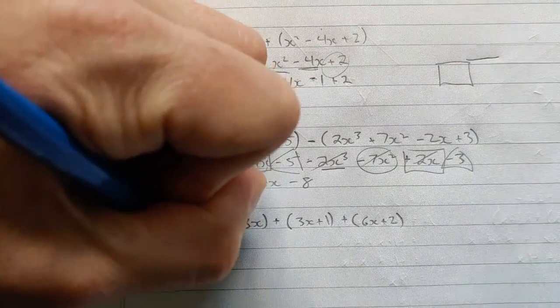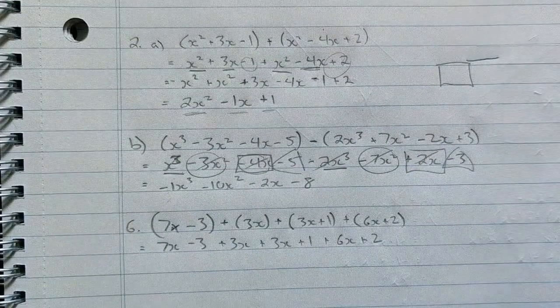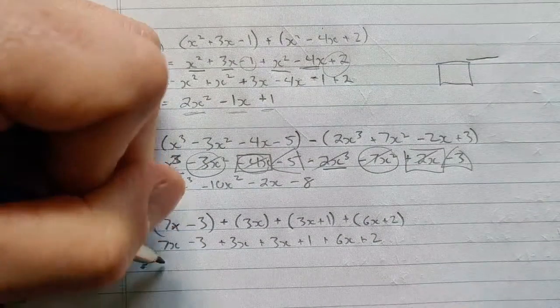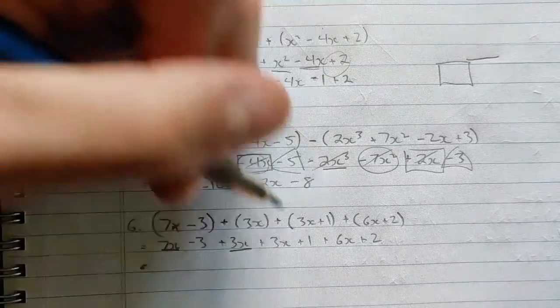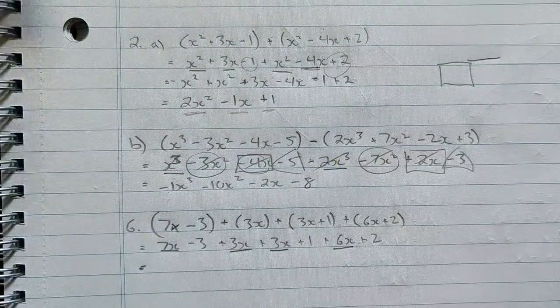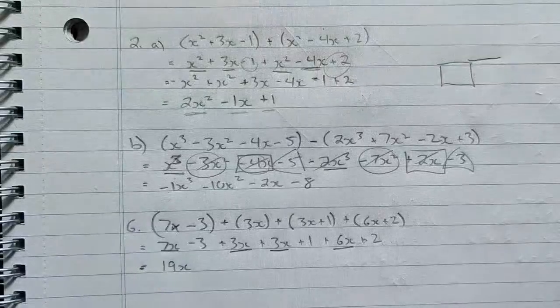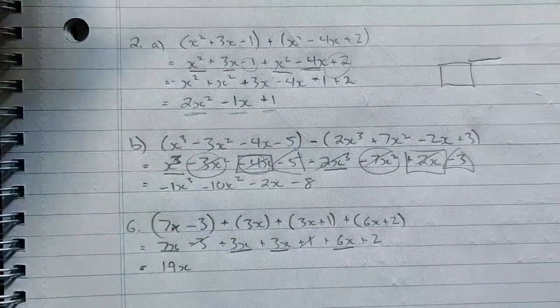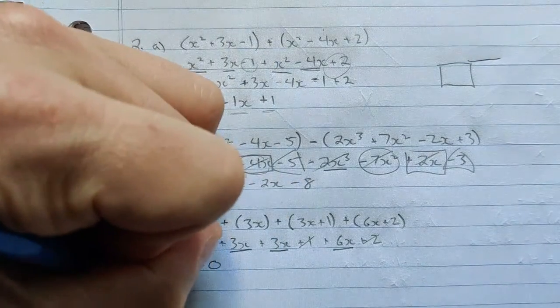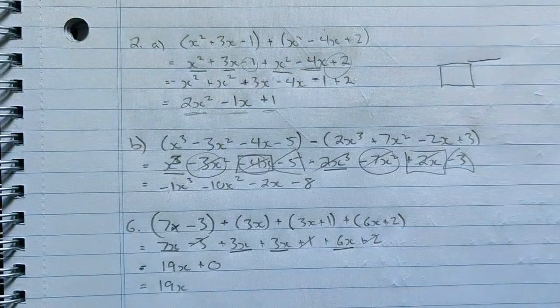So we have 7x minus 3 plus 3x plus 3x plus 1 plus 6x plus 2. So we can just have all that. And then we just collect like terms, adding them up as we go. So we have 7x plus 3x, which is going to be 10x, plus 3x, which is going to be 13x, plus 6x, which is going to be 19x. And then we have negative 3 plus 1, which is negative 2, plus 2. Negative 2 plus 2 is 0, so 19x plus 0. Or we could just write 19x. We do not need to put the 0 part there.